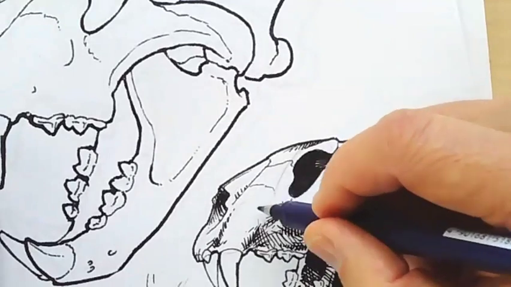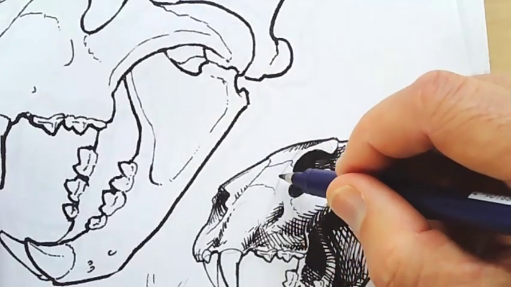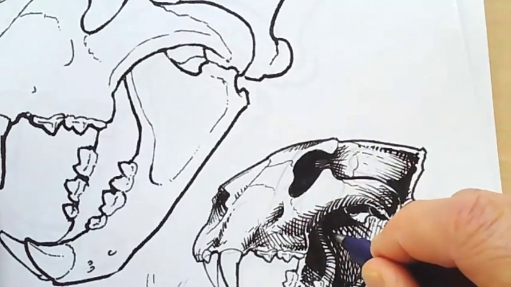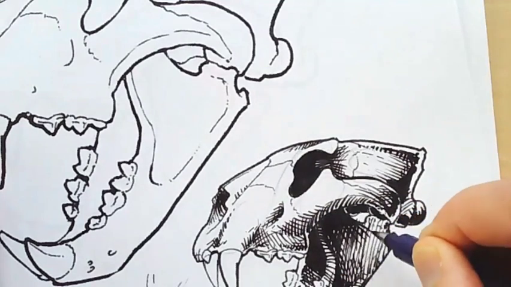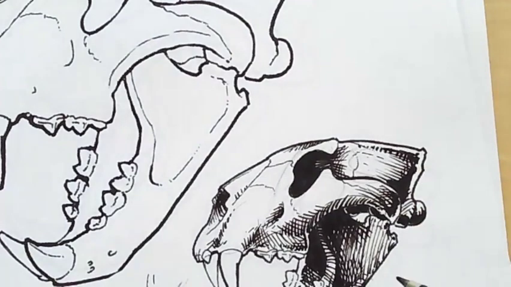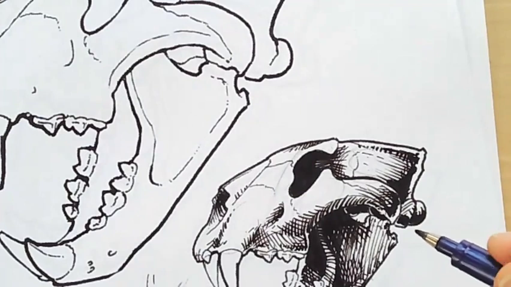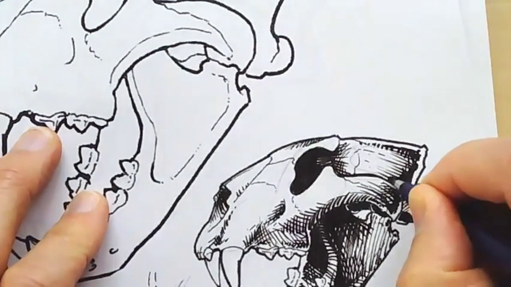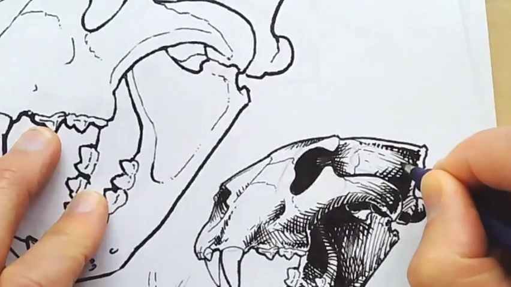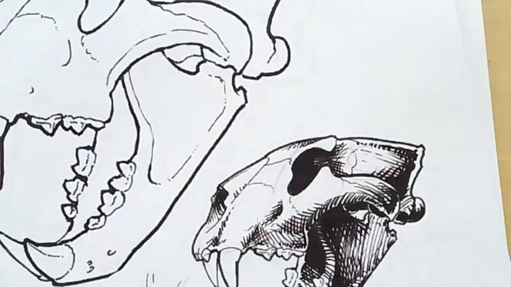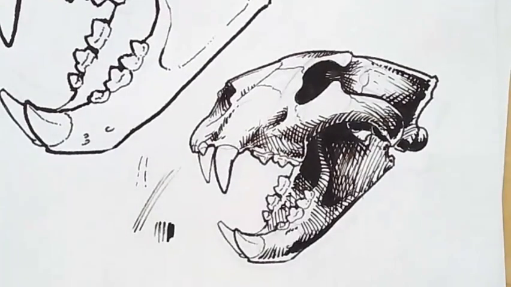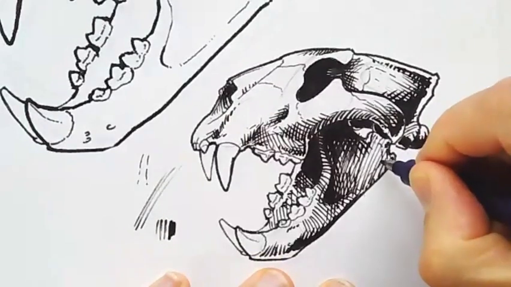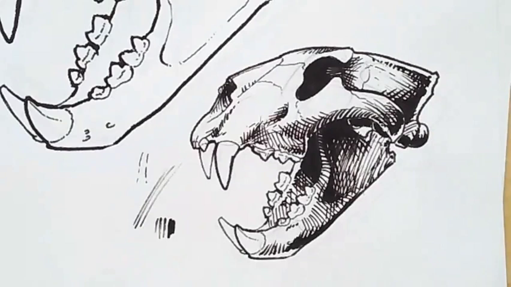What's fun is that with this approach, you can just get in there and play with areas. And the reason that we have this worksheet with multiple images on it is so that you can absolutely overwork it and get it to a point where you've got to go like, oh no, that's not right. That's not what I want.